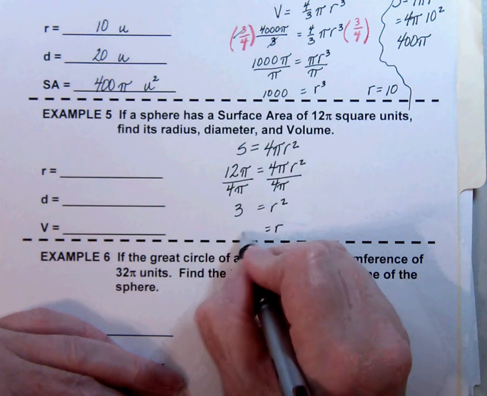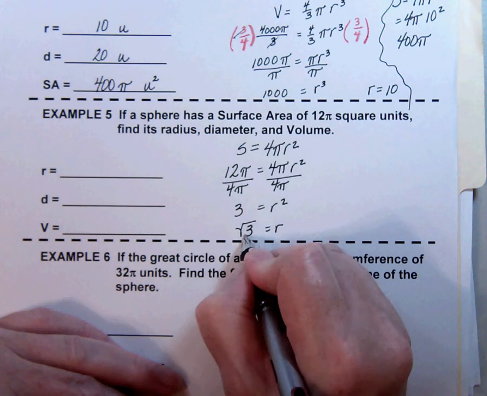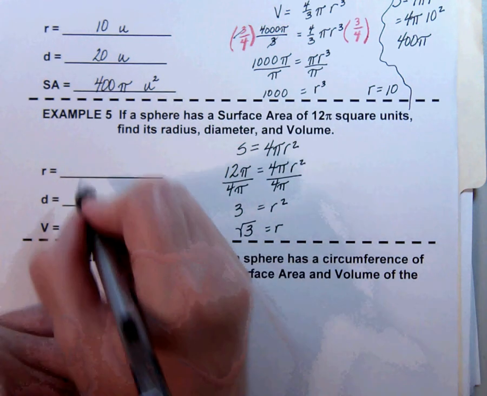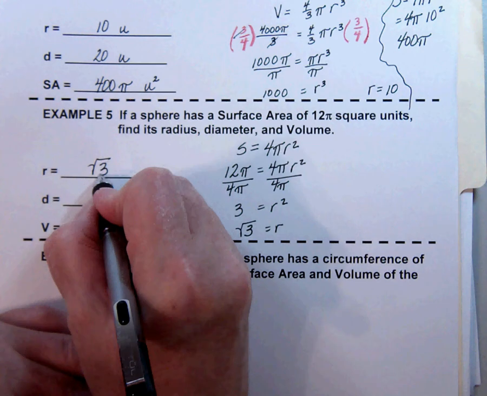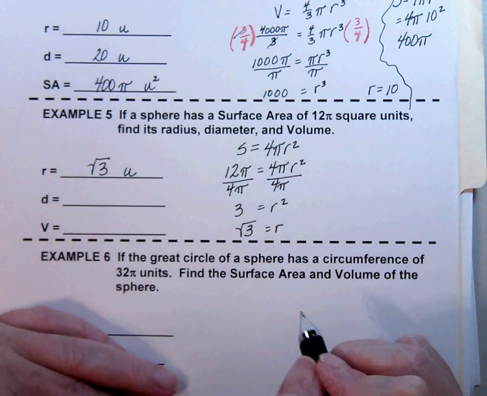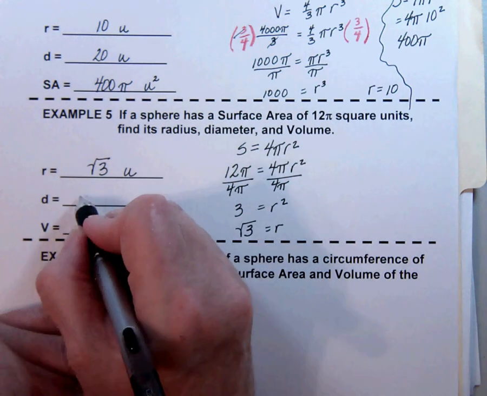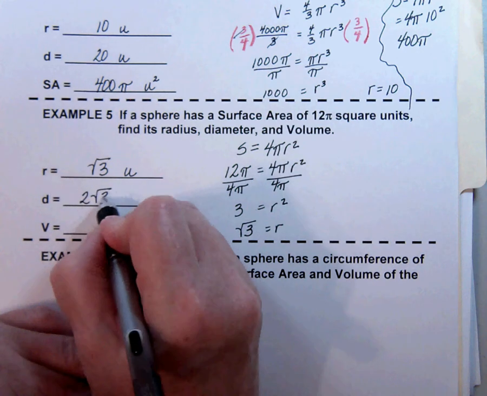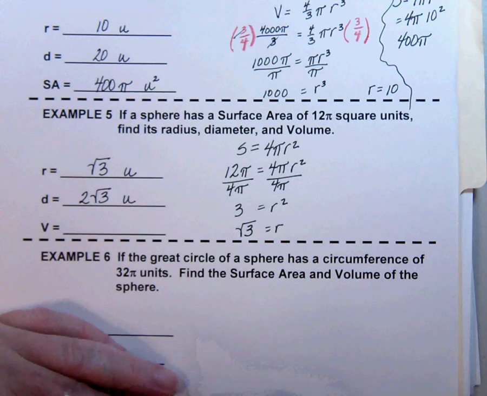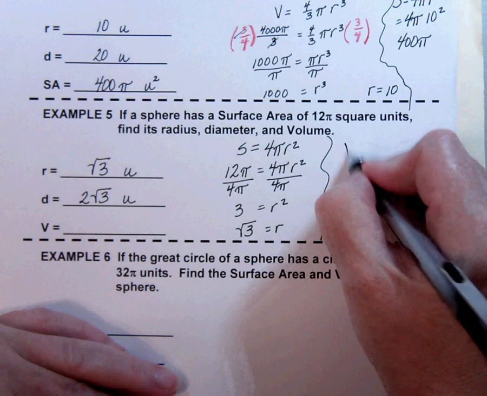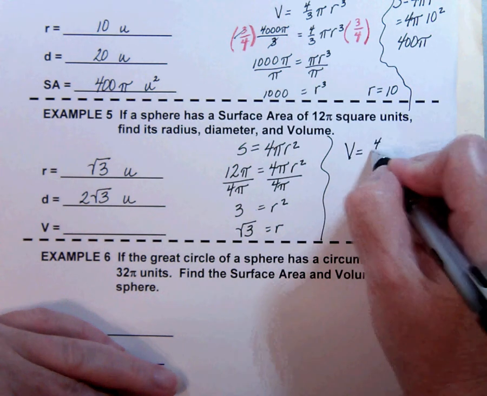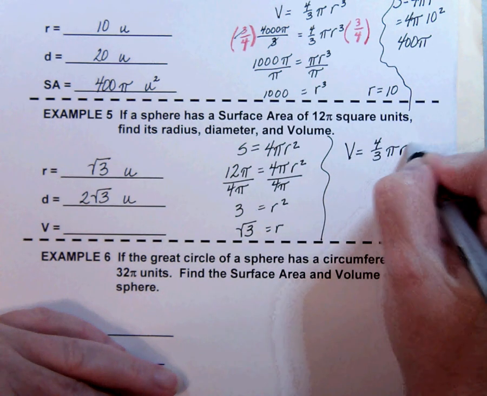Now, when you take the square root of 3, it's a decimal, so we're going to leave it in exact form. The radius would be the square root of 3. The diameter is just doubling that, so it'd be 2 times the square root of 3. The volume is kind of the trickier formula. It's 4/3 pi r cubed.